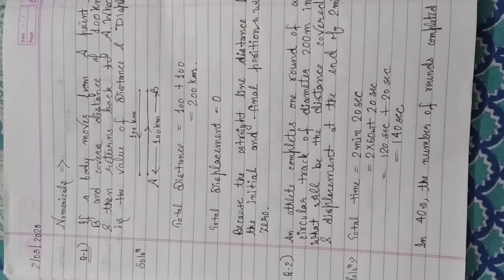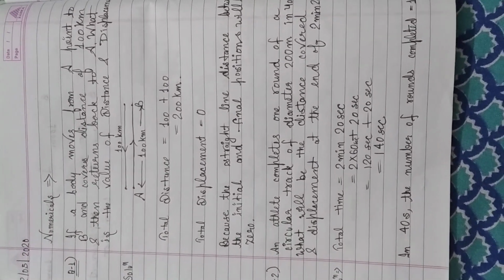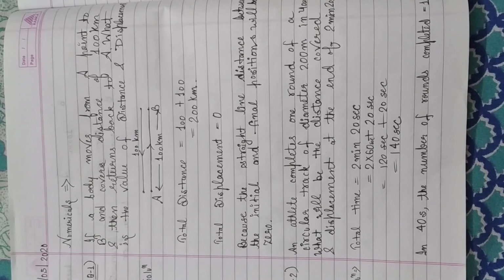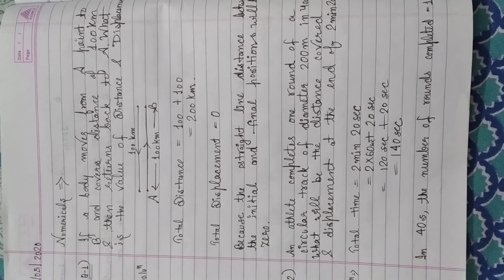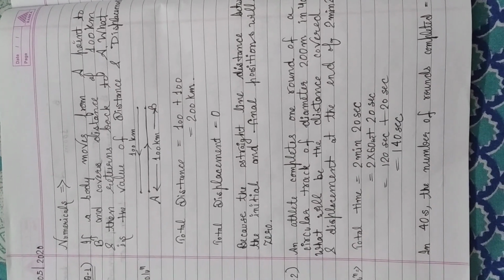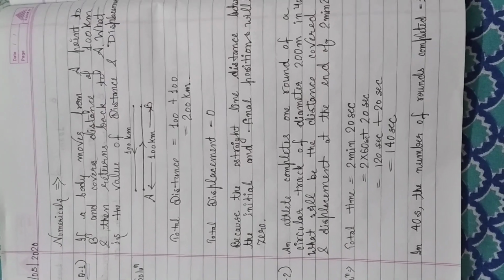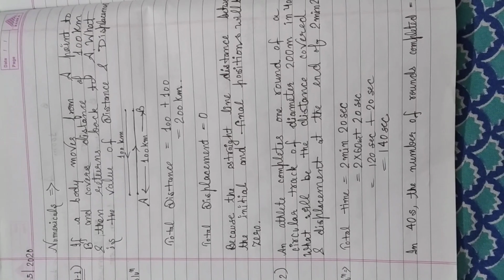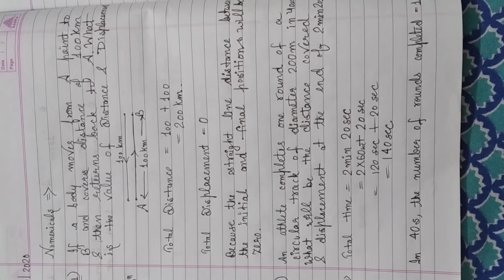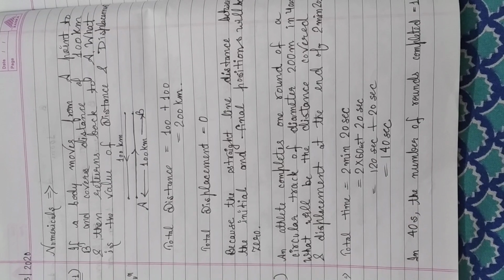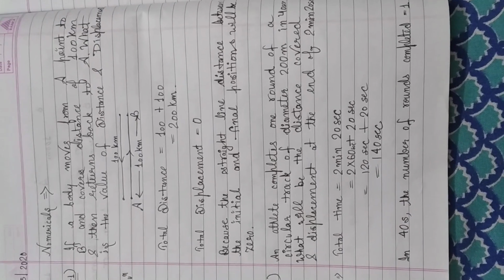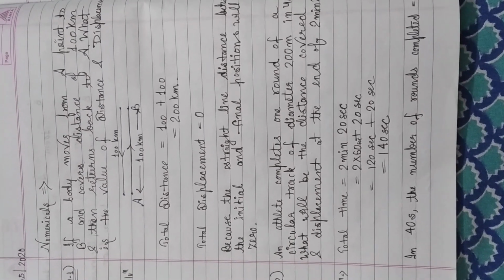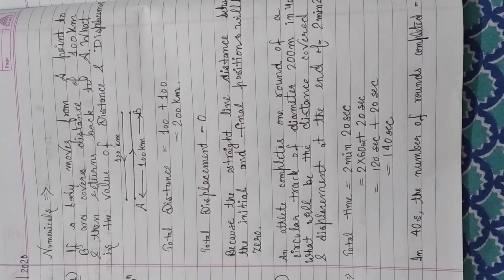I told you earlier also that the total path covered by a body, or the length of the path, is known as distance. Now, when a body moves from point A to B and then again comes back from B to A, the total distance travelled by the body will be equal to 100 km plus 100 km, which is 200 km. Now, what is the value of displacement?